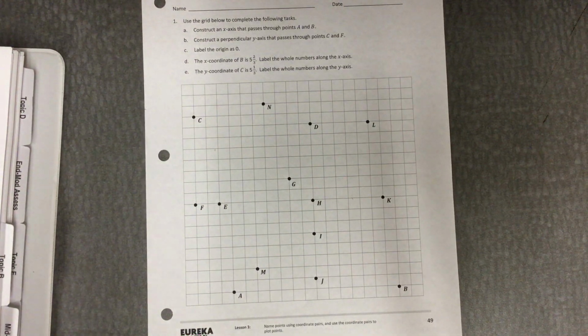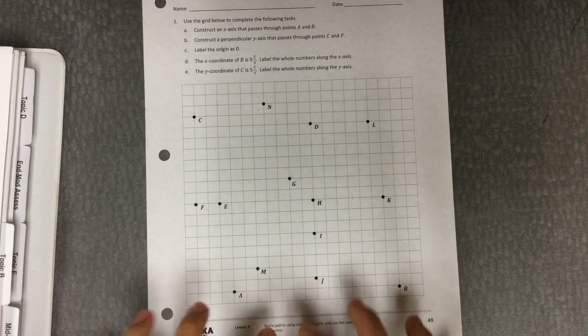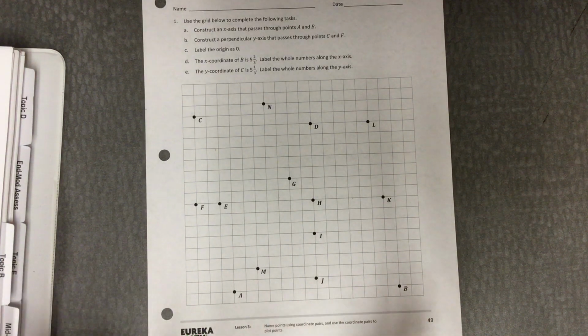All right, guys, so today what we're going to be doing is naming points on coordinate pairs and using coordinate pairs to plot some points. We are going to first follow these directions, and then we do have quite a few questions on the back and another sheet of paper that we're going to use the same exact paper for to be able to solve and talk through some of these problems.